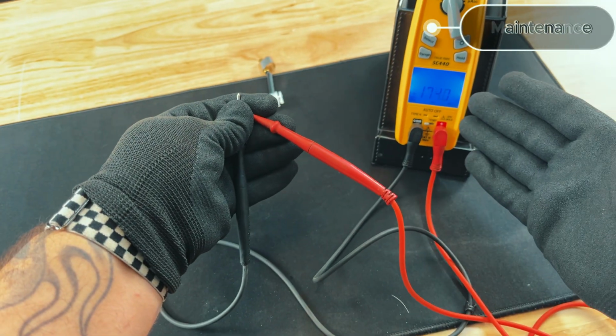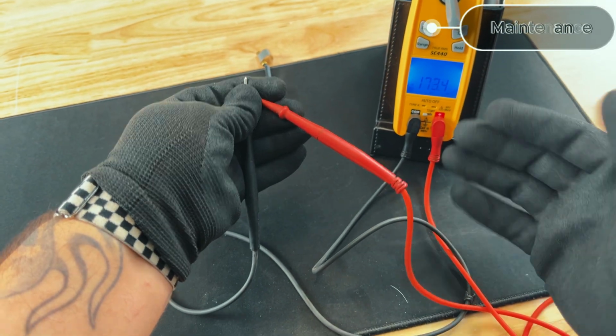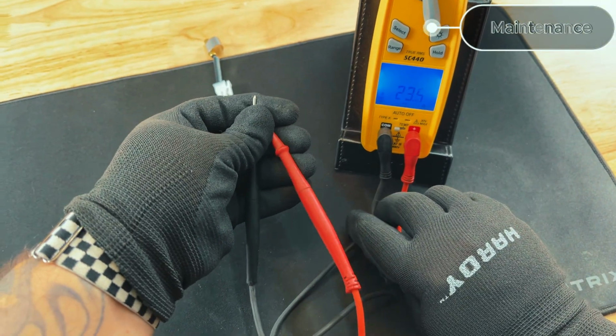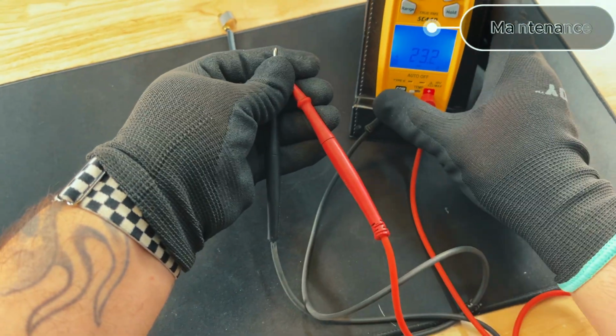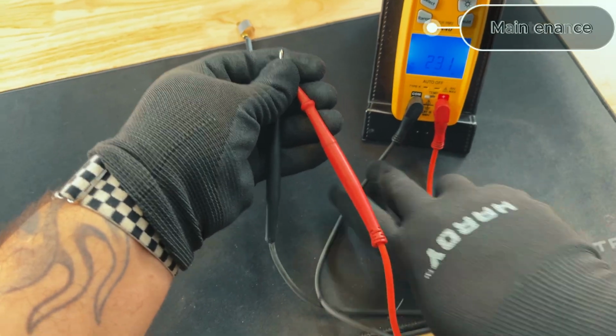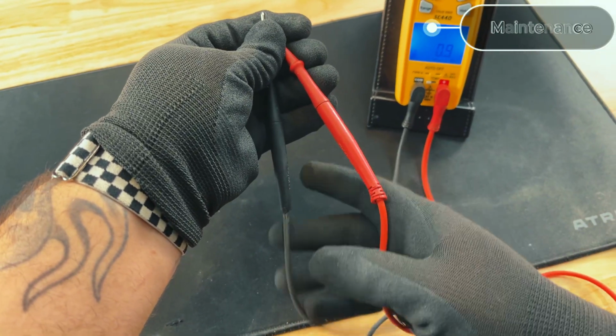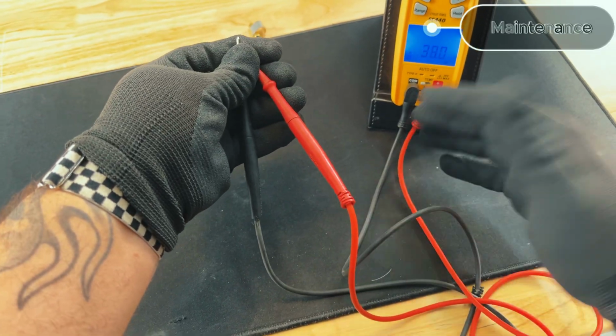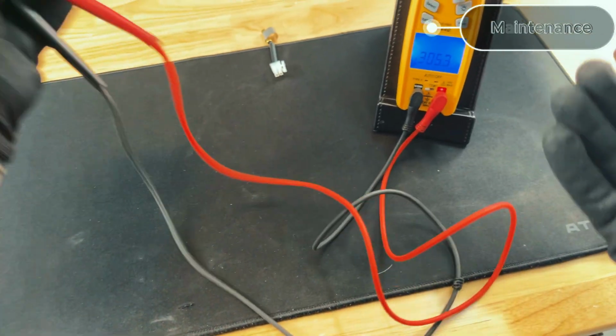And you can see we're all over the place. Move the leads, but you can see we're getting 23.5. Just moving the wiring around. There we go. We're getting them lower, but it's all over the place. So you know these leads are bad.